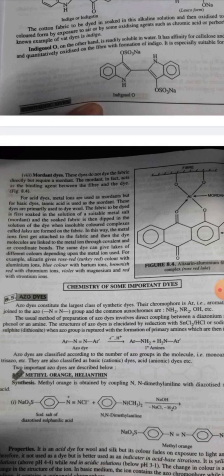Then an insoluble colored complex called a lake is formed on the fabric, and the dye molecules are linked to the metal through covalent and coordinate bonds. The same dye can give a lake of different colors depending upon the metal used. For example, alizarin gives a rose red color with the aluminium ion, blue color with the barium, brownish color with the chromium, violet with the magnesium, and red with the strontium ion.